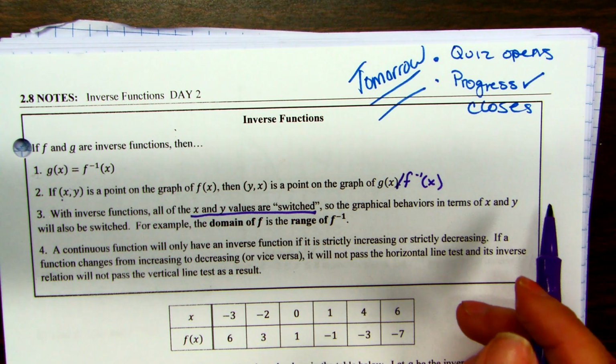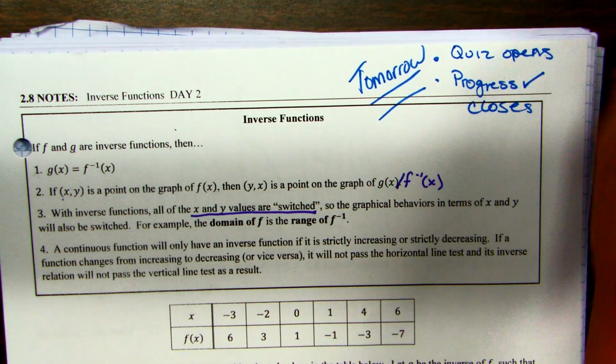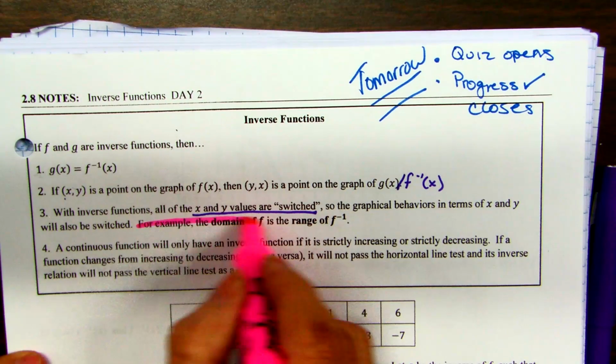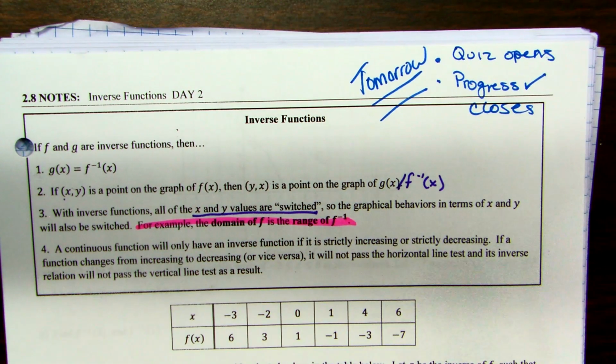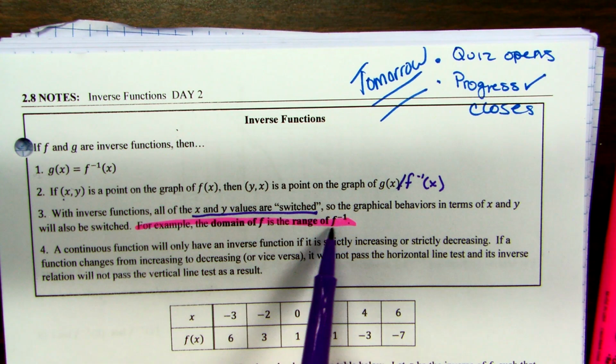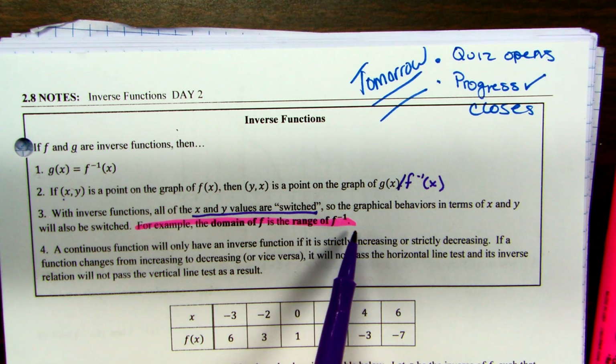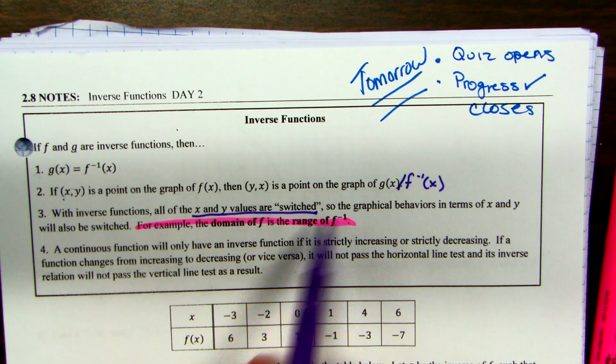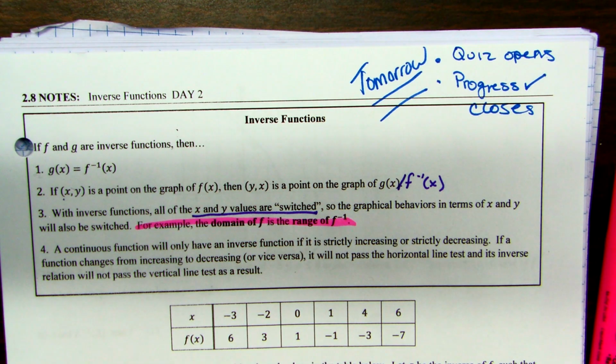Switch x and y. So here's another really new concept. Not new, but add on to what we've been saying. The domain of f is the range of f inverse of x, also known as g of x, in this example. So domain means x values. Range means y values. So if you know the domain and range of f of x, all you would do is flip them for the inverse. The domain becomes the range and the range becomes the domain. You just keep remembering that I say x and y switch.